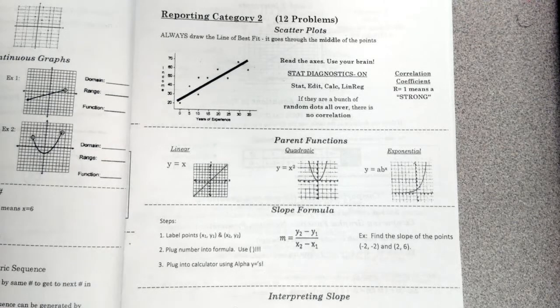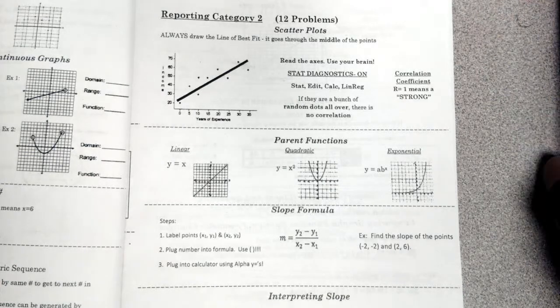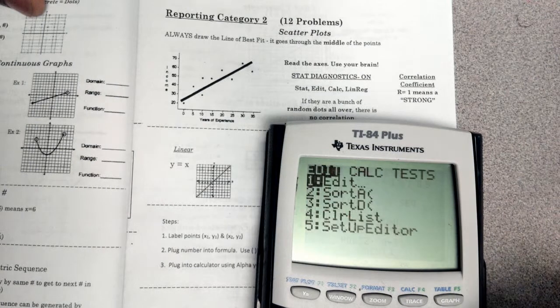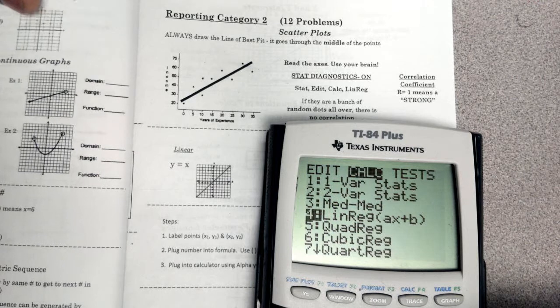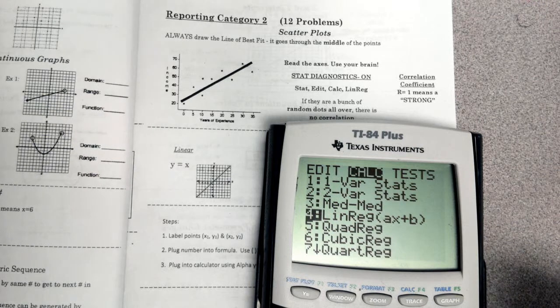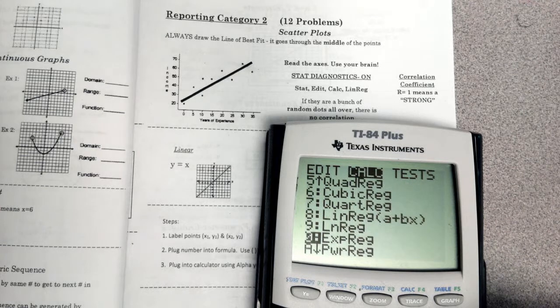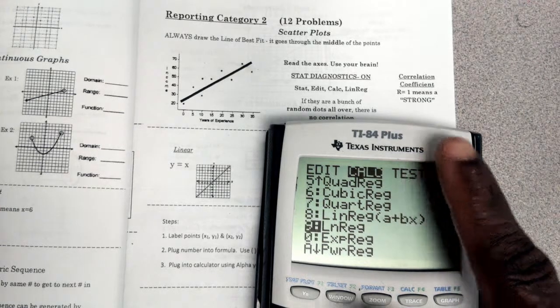The first one to look at is the correlation coefficient. This is where we put in our calculators, go to stat, edit, put in our points, and then go to calc and do a line regression, and we see our slope and our y-intercept. Now the thing that we didn't spend a lot of time on, which will help you not only with line regressions but with quadratic regressions and exponential regressions, is that correlation coefficient.